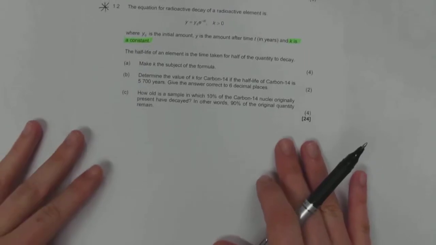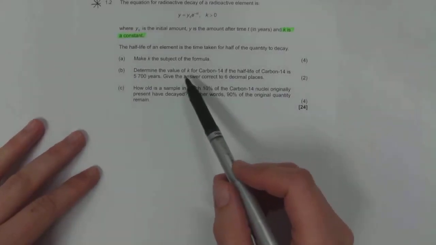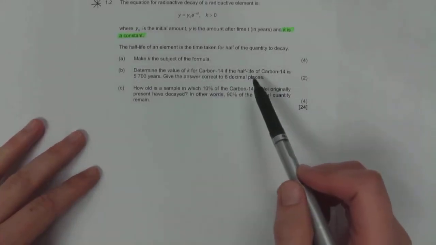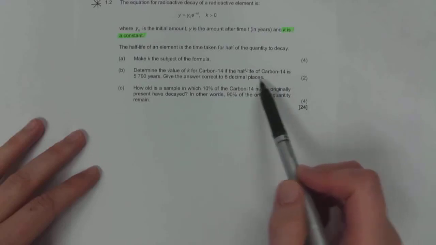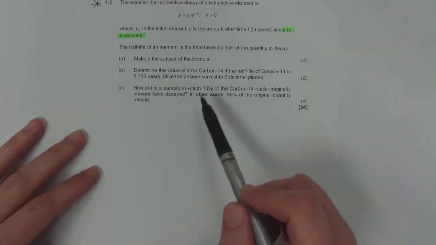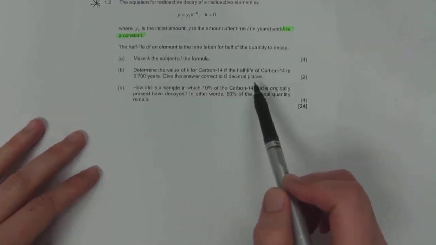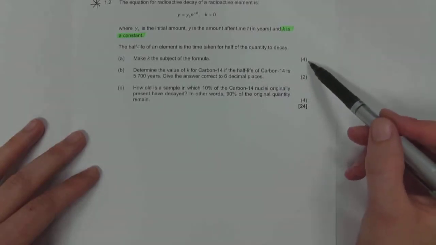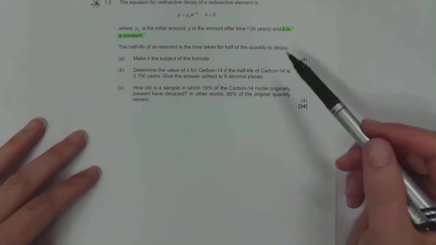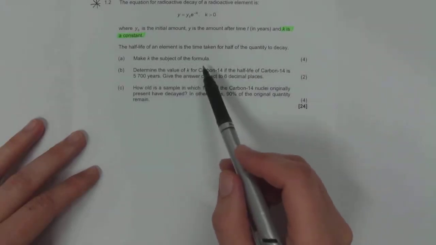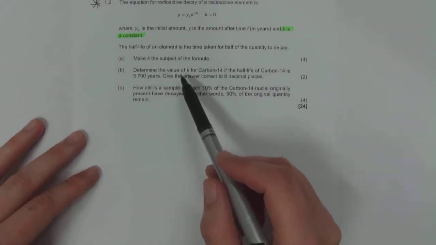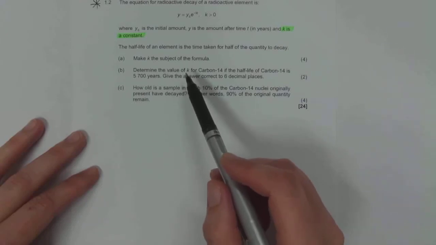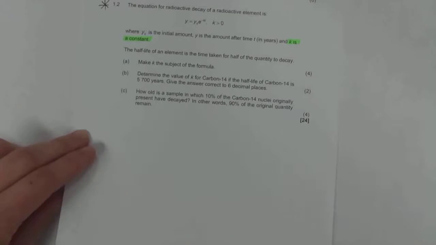The next part of the question then says, determine the value of k for carbon-14 if the half-life of carbon-14 is 5,700 years. Give the answer correct to 6 decimal places. Now the reason this only counts 2 marks is because it's a follow-up question from the previous one. You've now made k the subject of the formula, and now they ask you to determine the value of k. So please do not go and do everything again. Use the formula you've determined.